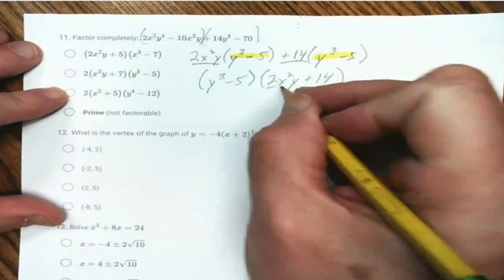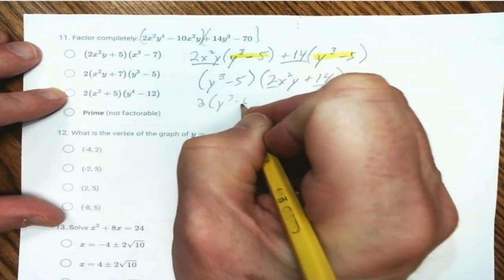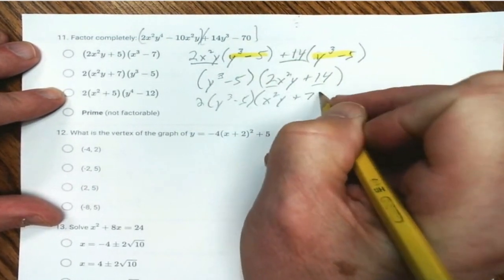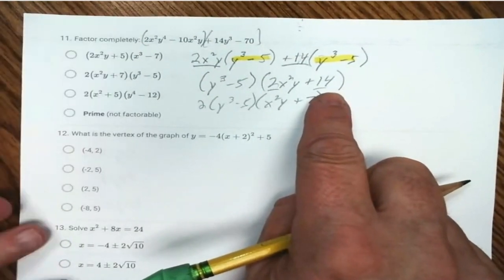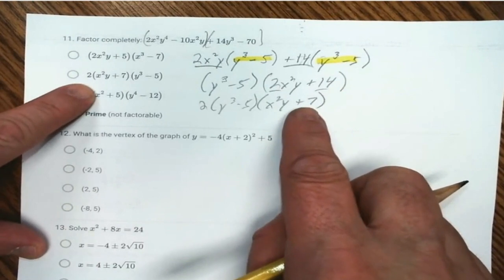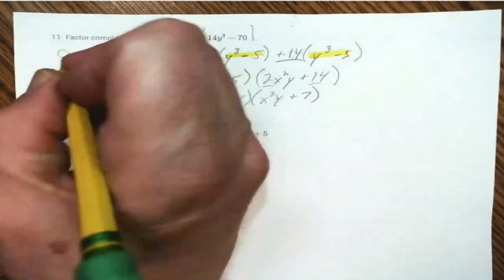So if we factor 2 out of here, 2 times y to the third minus 5 times x squared y plus 7. We could have done it at the beginning and saved ourselves some trouble, but as long as at some point we factored it out. So I see a 2 is factored there. 2x squared plus y plus 7, y to the third minus 5. It is this one right there.